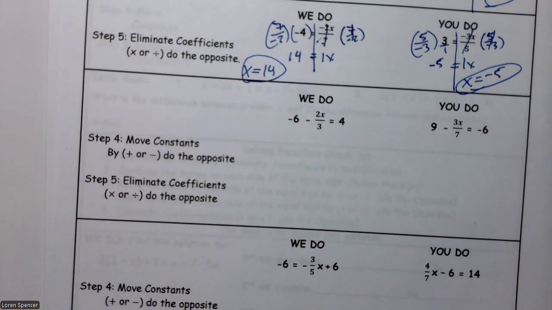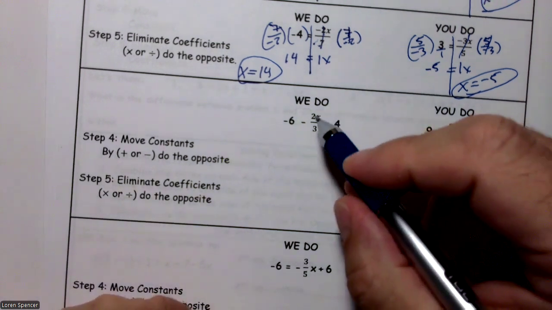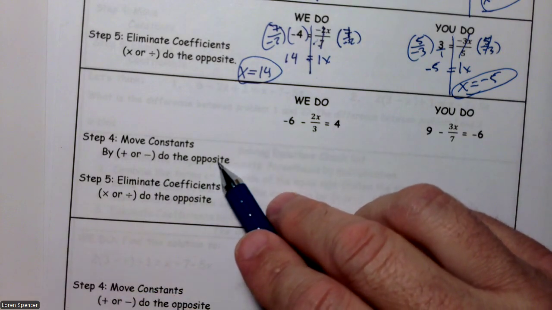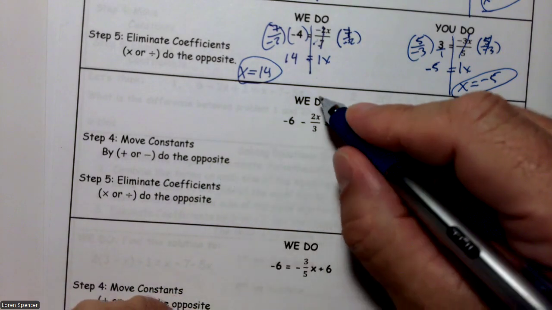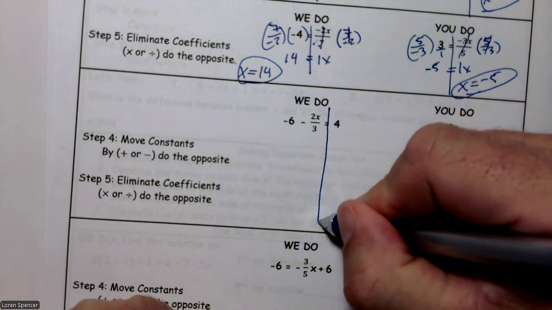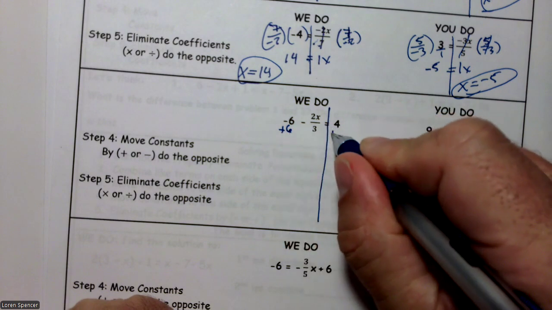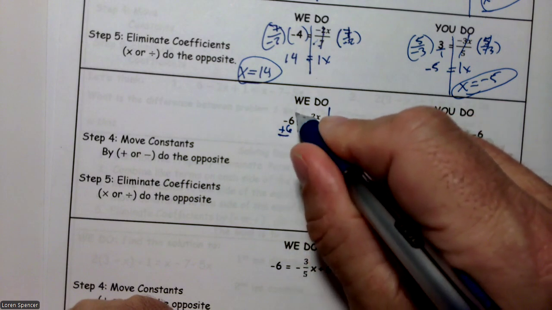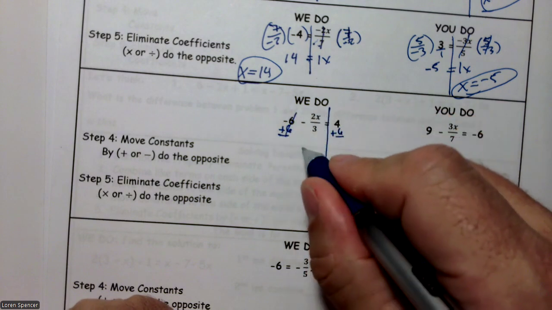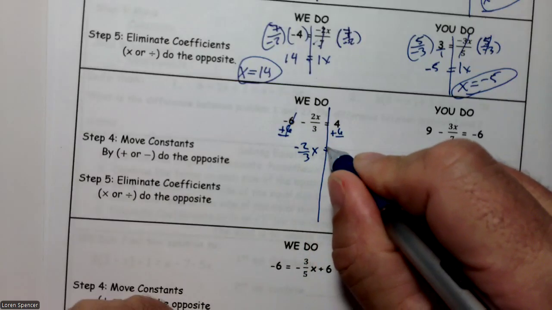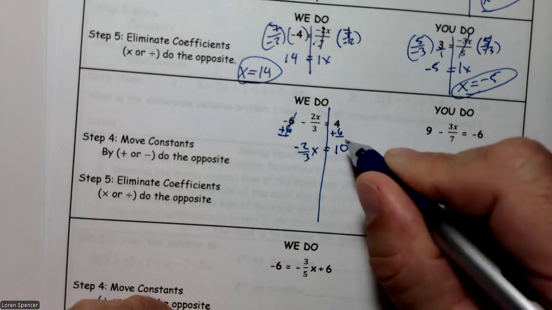All right. So now we're going to solve some two-step equations. That was one step. So now we're going to solve some two-step. So we're going to move constants first by plus or minus, do the opposite. So I need to add 6. That becomes 0. So now I have negative 2/3 x equals 4 plus 6 is 10.